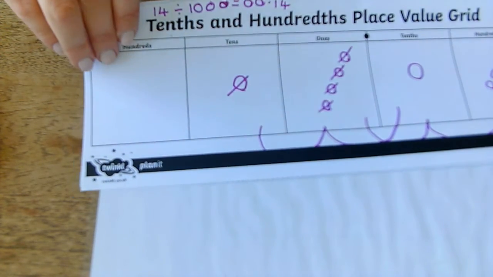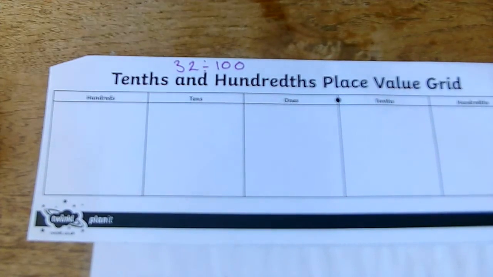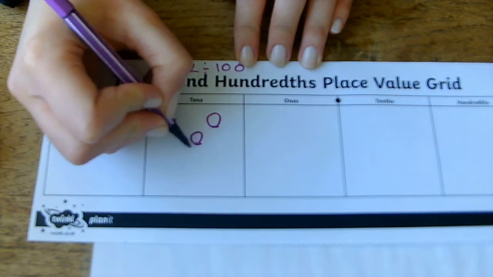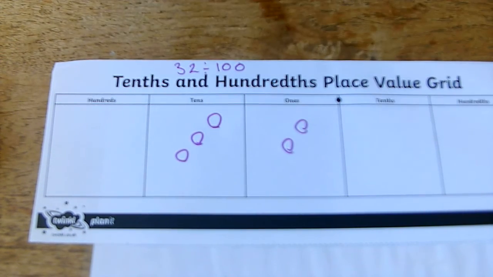So, last one I've got for you today is, we can all see, 32 divided by 100. So again, first thing you're going to do is put 32 on your place value grid. And we know that 32 is made up of 3 tens and 2 ones. Then the next step of dividing by 100 is to move all the digits 2 places to the right.